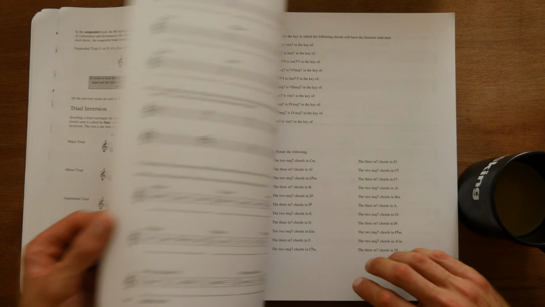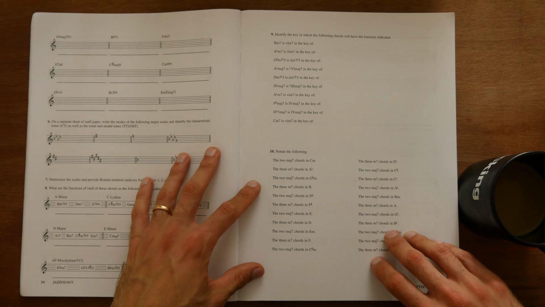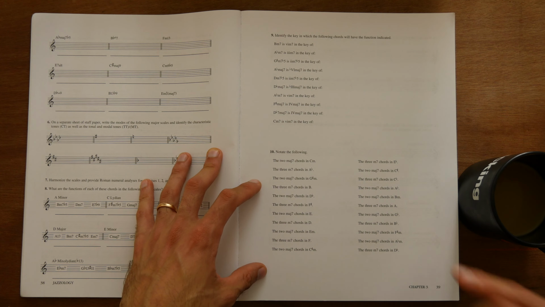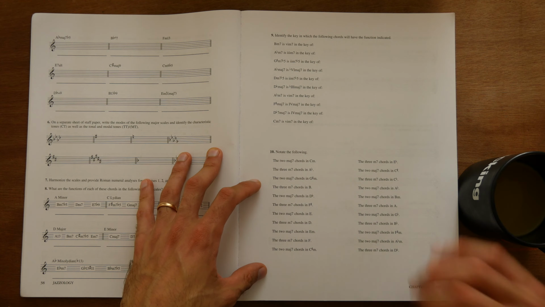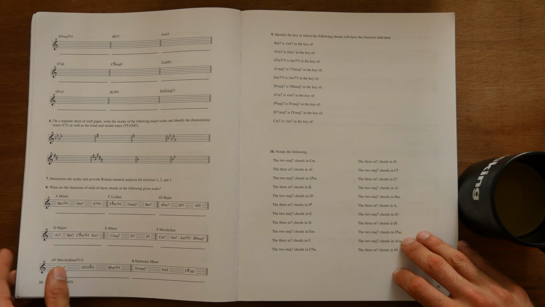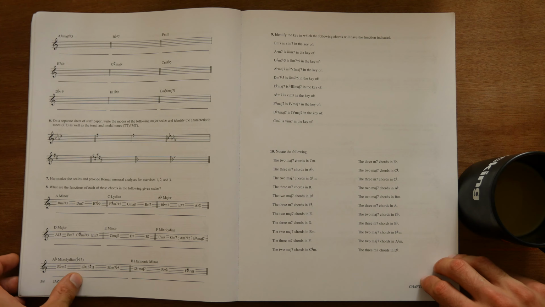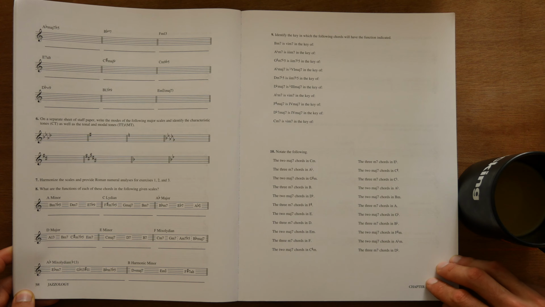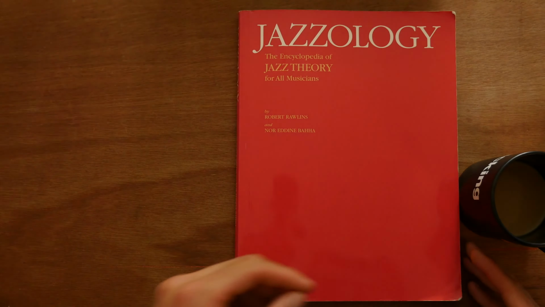So some of this stuff, as they get into it, is pretty dense straight away. Quite an advanced book, not for those who haven't got a firm grasp on the basics, but if you want to stretch yourself, and particularly if you're looking to get into more grown-up harmony, then this is definitely worth a look.